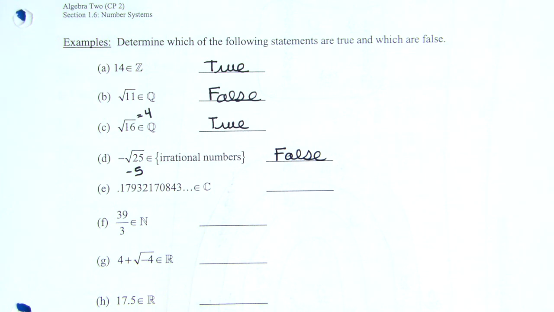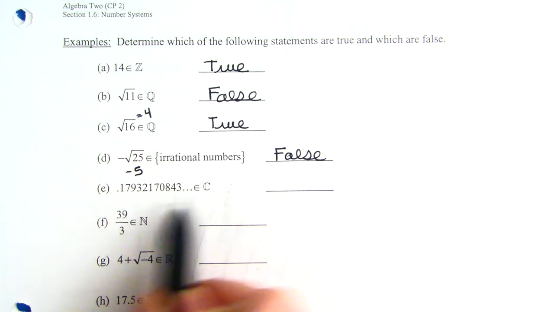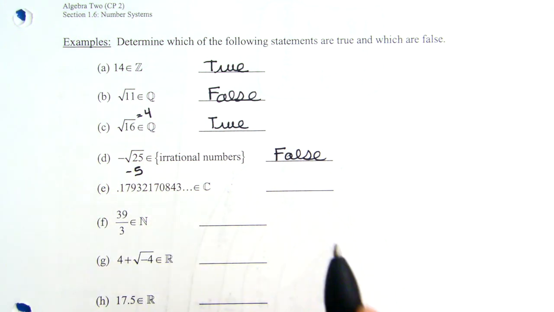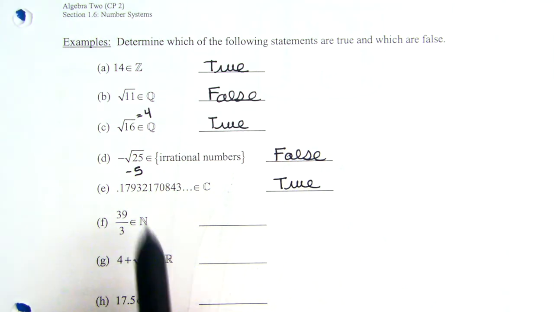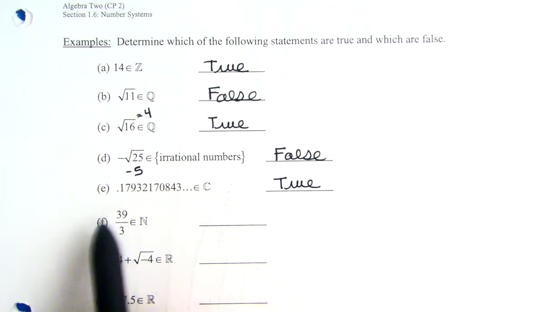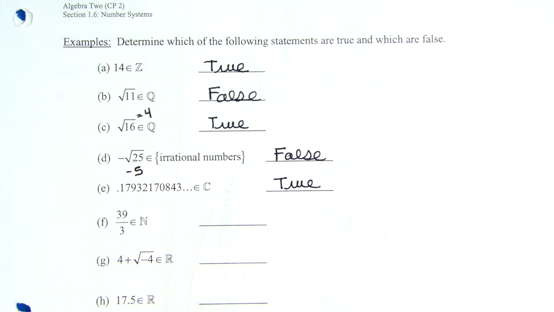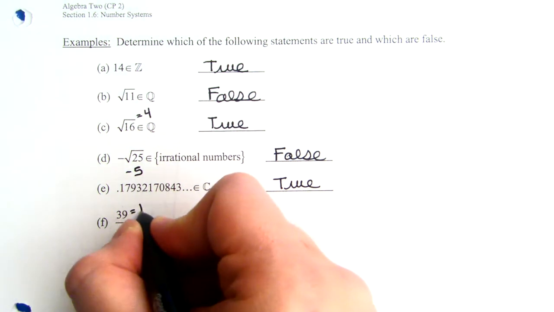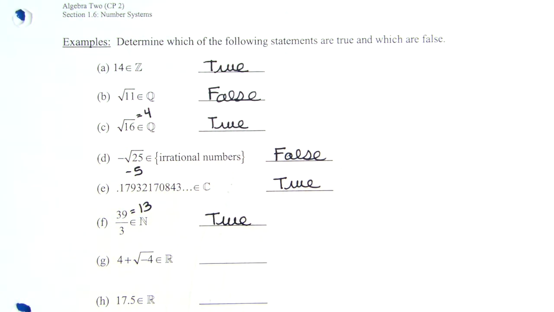Letter E. You know what? I don't even have to look at my number in letter E. Is it a complex number? I don't care. Absolutely anything is a complex number. True. If I want to be more specific, this is a real number. In fact, it's an irrational number, which makes it a real number, but all real numbers are types of complex numbers. It is true. Letter F. This is just 13. Is 13 natural? Absolutely it is.